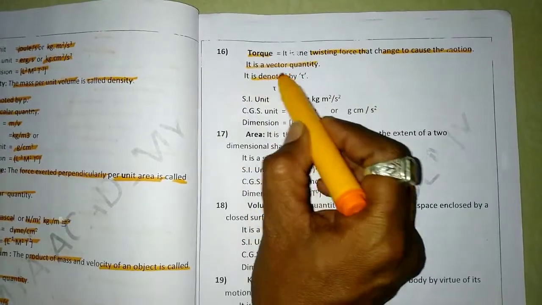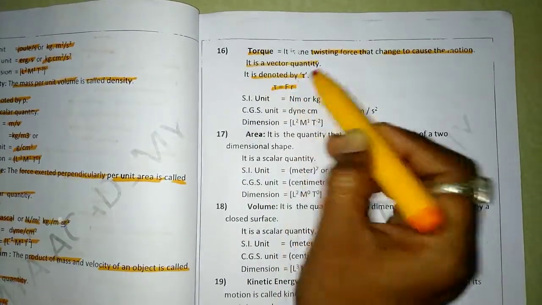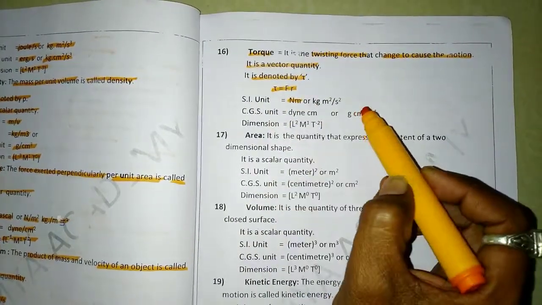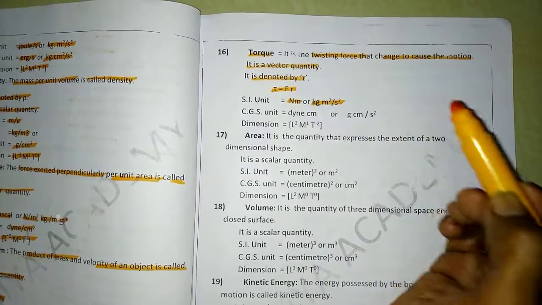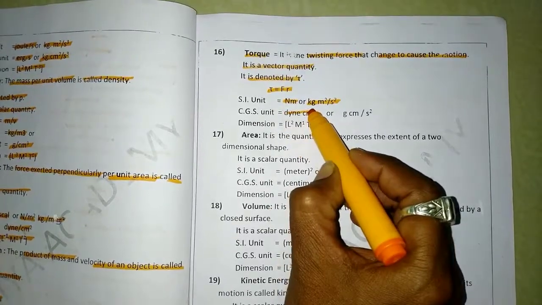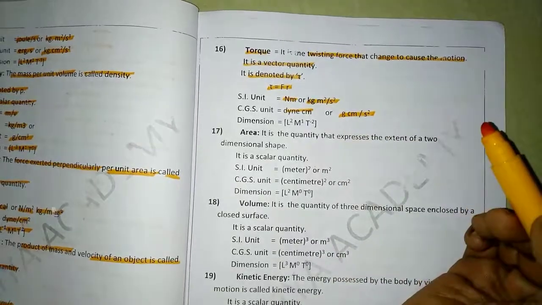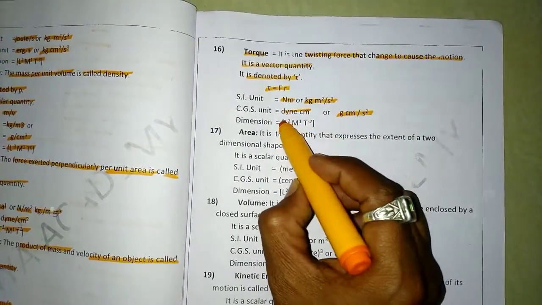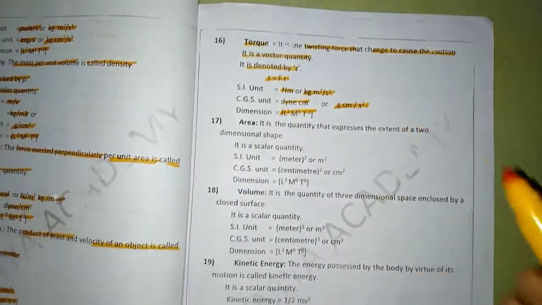It is denoted by tau, and its formula is tau equal to F into R. SI unit: Newton meter, that is also kg meter square per second square. CGS unit: dyne centimeter, that is gram centimeter square per second square. The dimension of torque is L2 M1 T raised to minus 2.